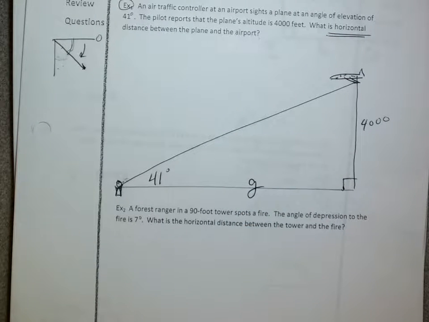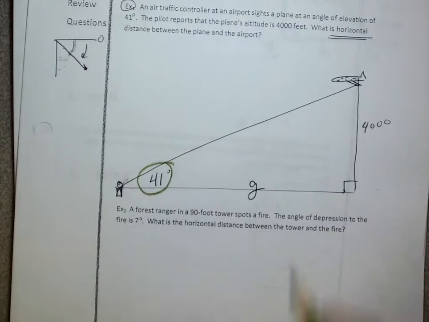Now, let's take what we have, okay? So it's right triangle trig. Always start with your angle, right? Now we do know an acute angle, and we've got the 41 degrees. So since we know the acute angle, let's use this side of our triangle.